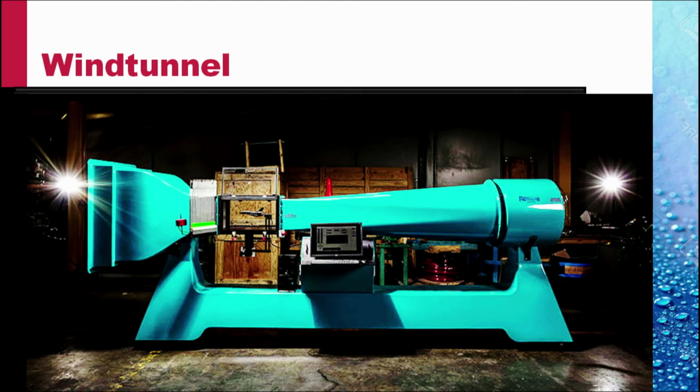In this test section of the wind tunnel, we mount a model of the aircraft part that we want to test, and we create a flow in this channel. This flow is created by a fan in this portion which sucks air. The inlet of this tunnel is designed such that the flow that we obtain in the test section is uniform and straight.